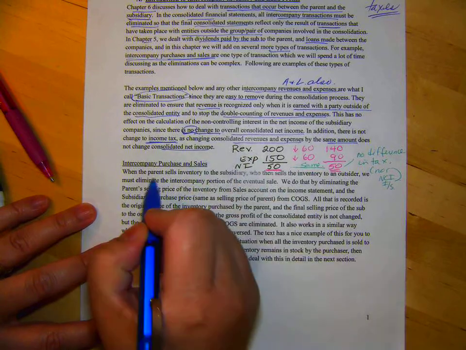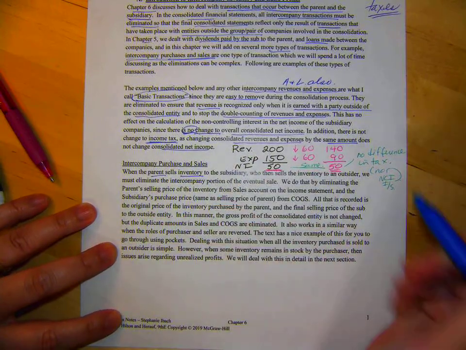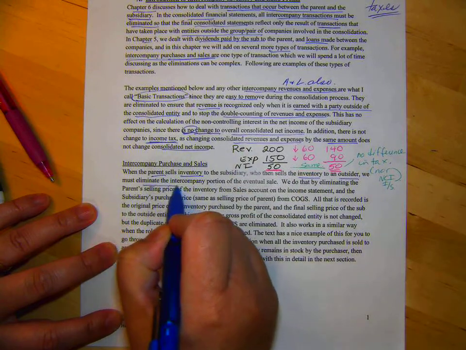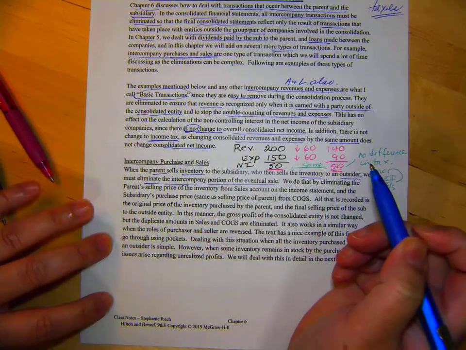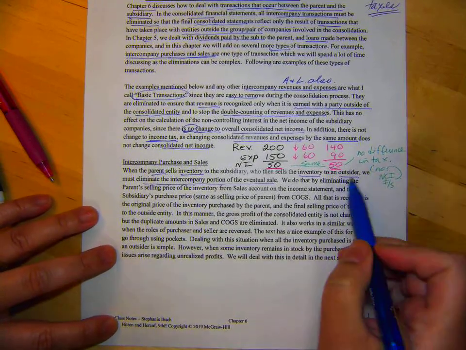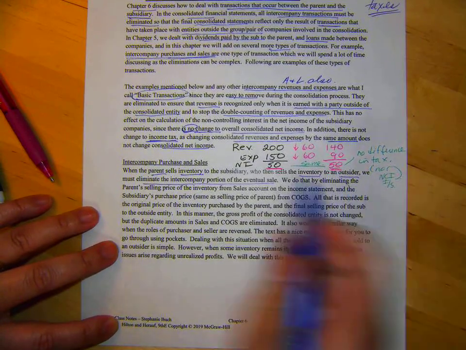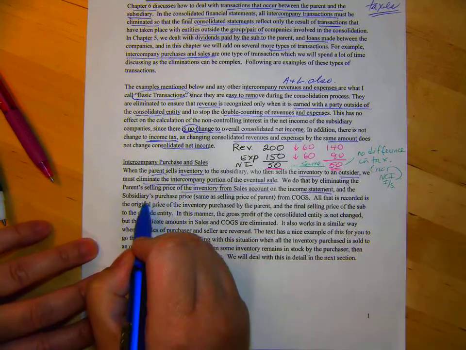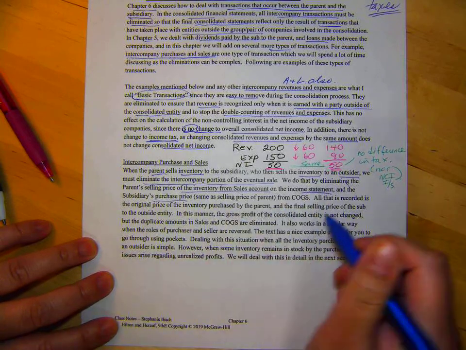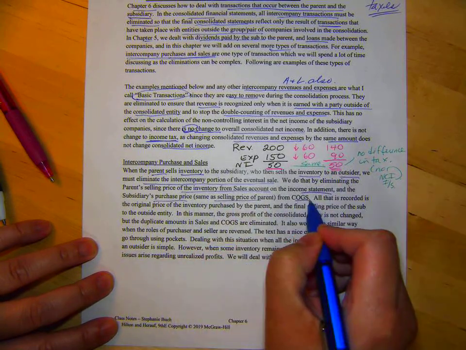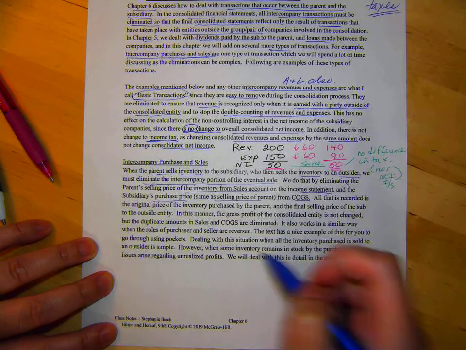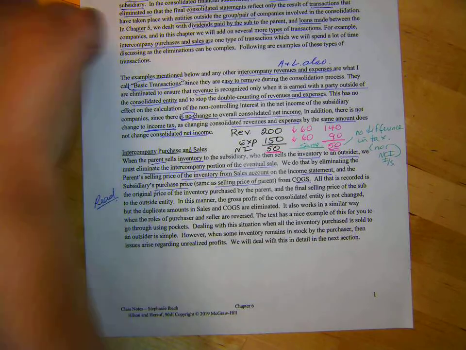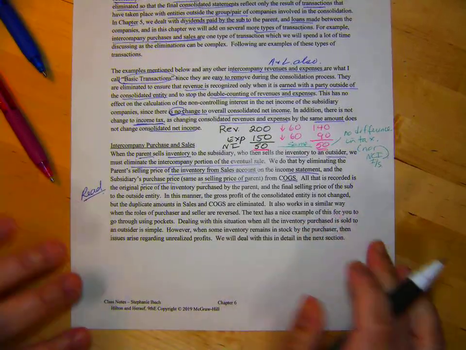Okay, so when the parent sells inventory to the sub, who then sells inventory to an outsider, we have to eliminate any intercompany portion of the eventual sale. Okay? So we do that by eliminating the parent's selling price of the inventory from the sales account on the income statement and the subsidiary's purchase price, which is the same as the selling price of the parent, from cost of goods sold. You know what? You can read that. I'm going to do an example, which I think might make a little more sense.